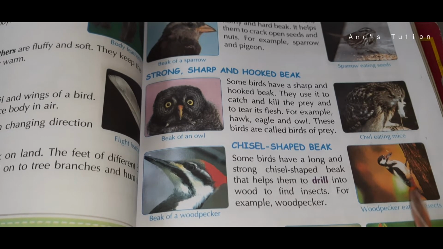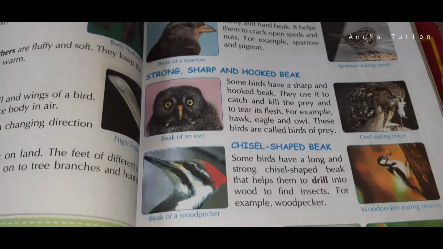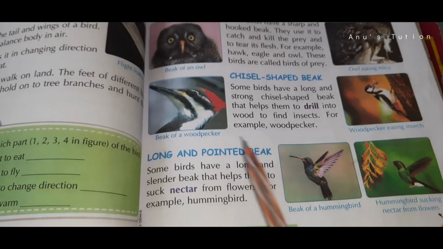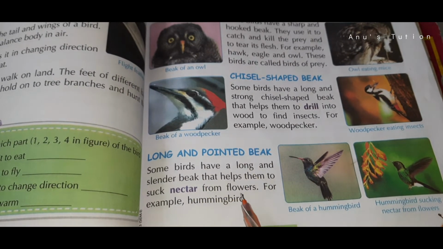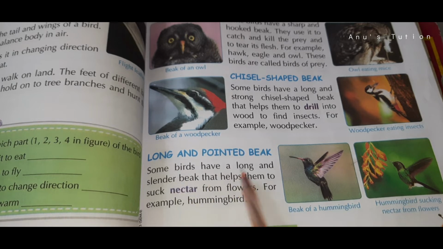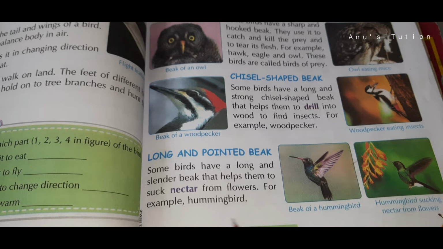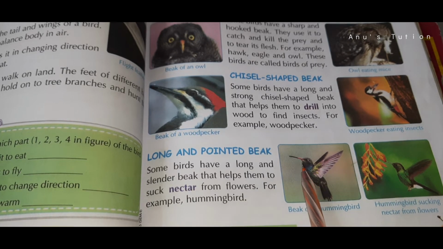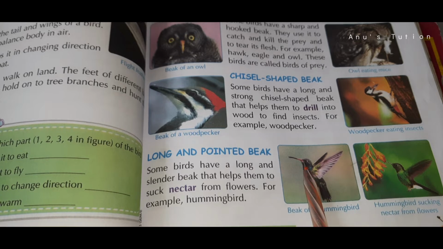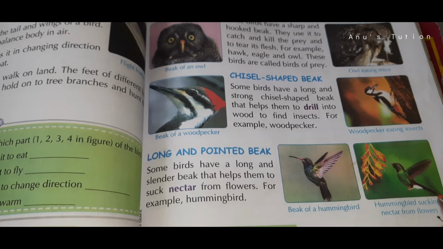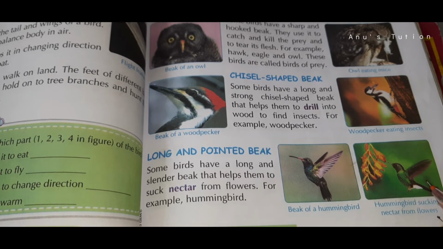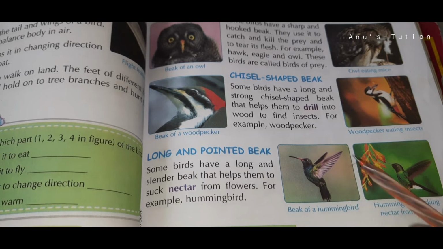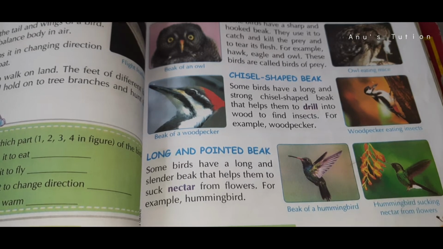Long and pointed beak. Next, long and pointed beak. Some birds have a long and slender beak that helps them to suck nectar from flowers. For example, hummingbird. This is the very long and slender beak that helps to suck nectar from flowers. For example, hummingbird.